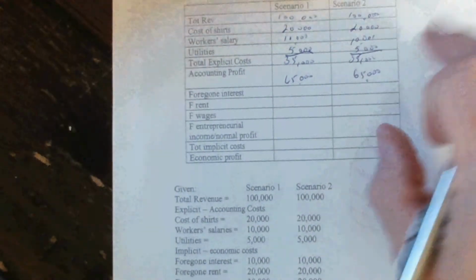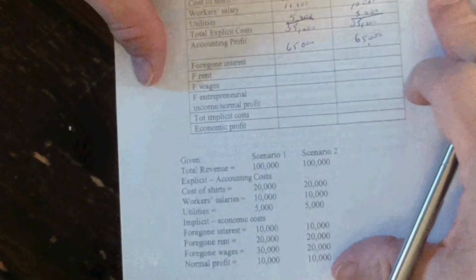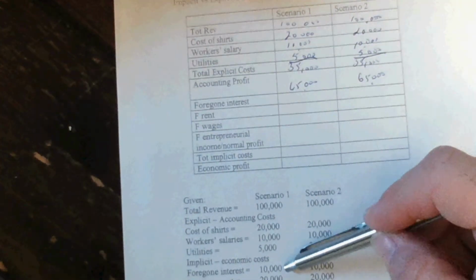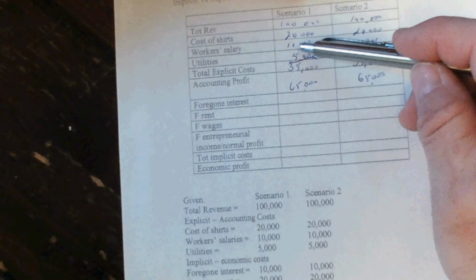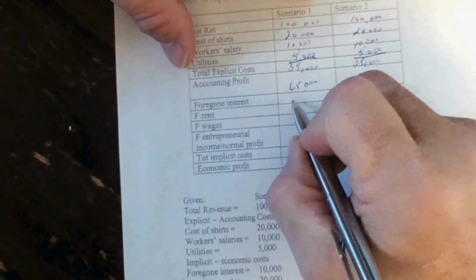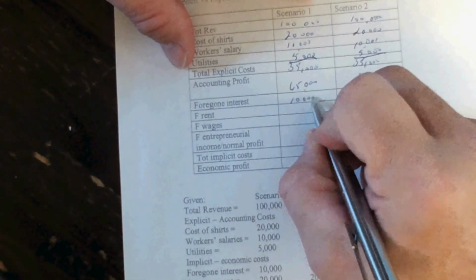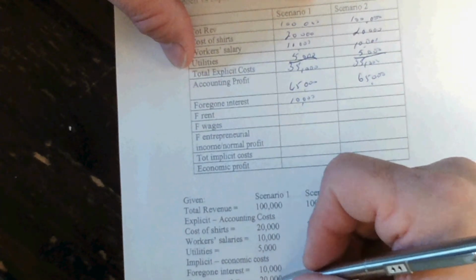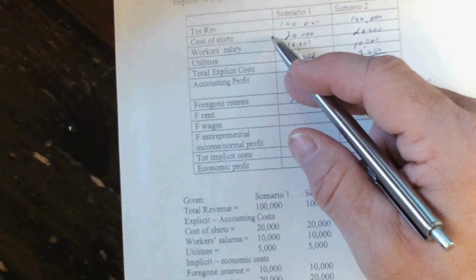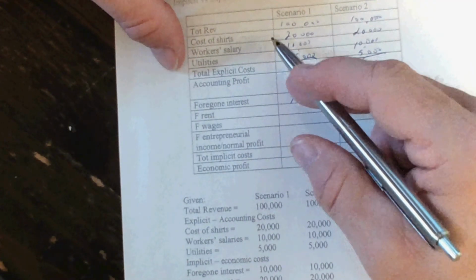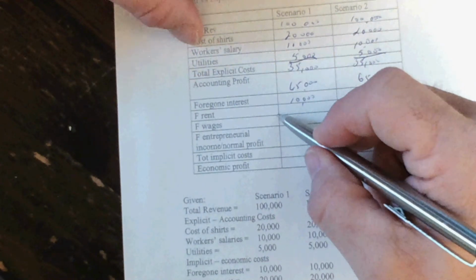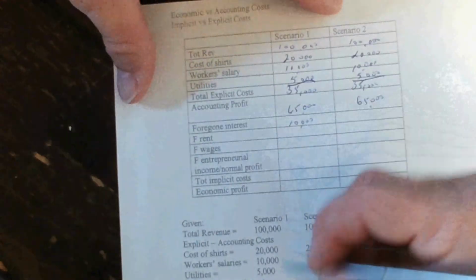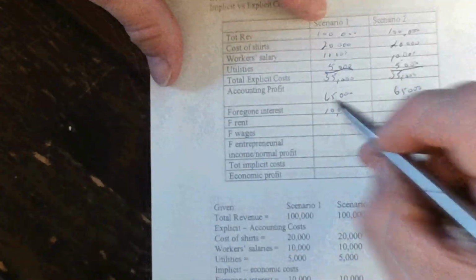Now, in order to go into this line of work, this person had to give up interest on money they had in the bank but now have invested in this business. So that's foregone. They've taken it out. They're no longer earning the $10,000 of interest. This person gave up renting out the building that this person is now using to run their business. So they rented it out to somebody else. Can't do that now because they're using it for their own business. So they gave up $20,000 in rent.